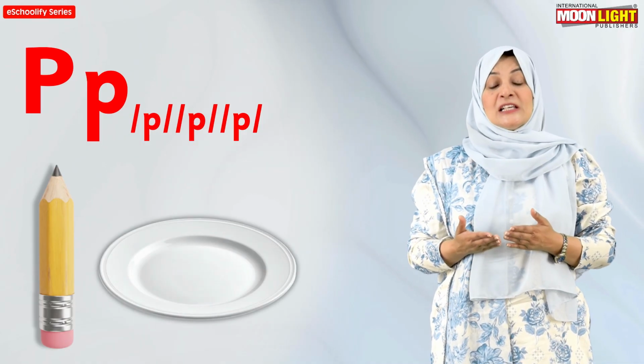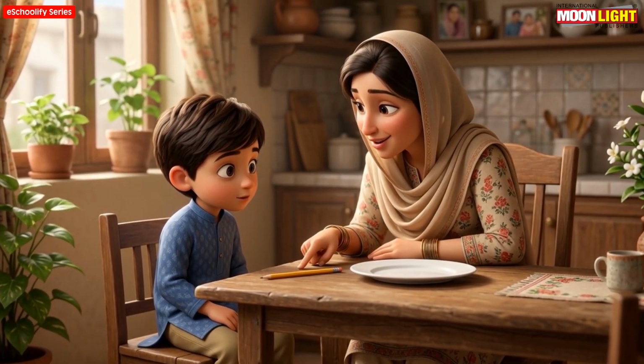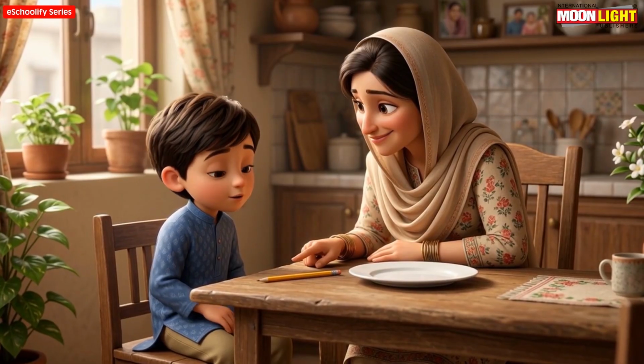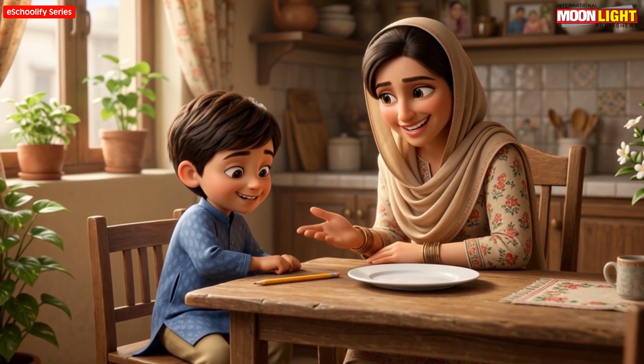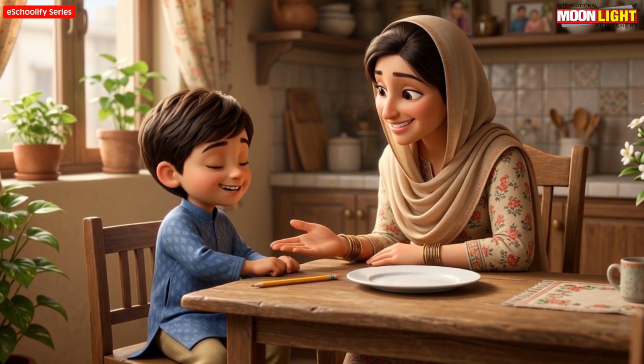In class today, we taught the students uppercase and lowercase letter P. At home, how could you teach letter P? Which vocabulary objects could we use at home? Pencil and plate. Keep these two things on the table. Pencil, P. Plate. Yes, mostly kids like to eat pasta.